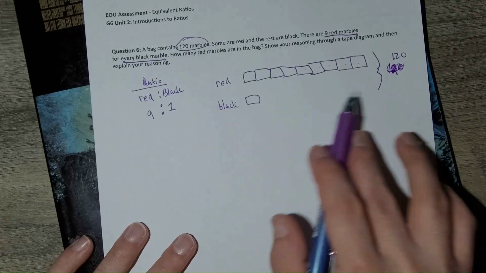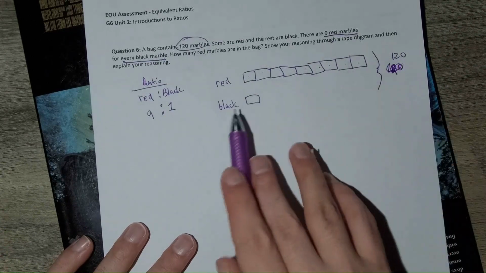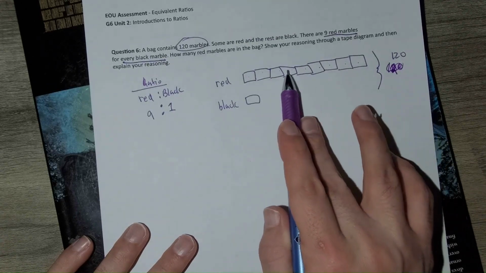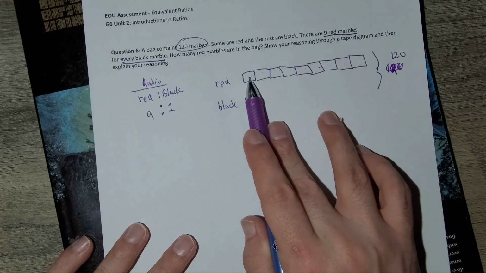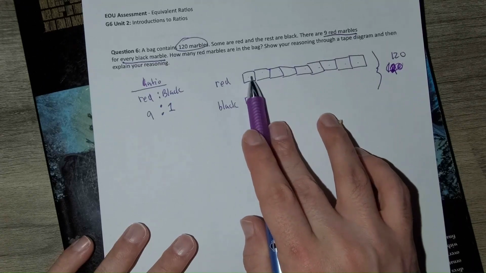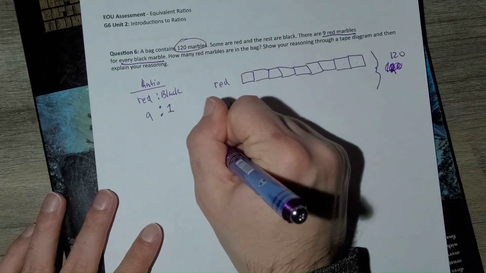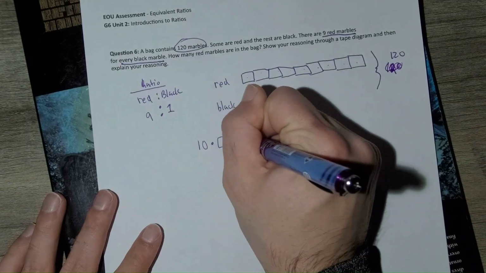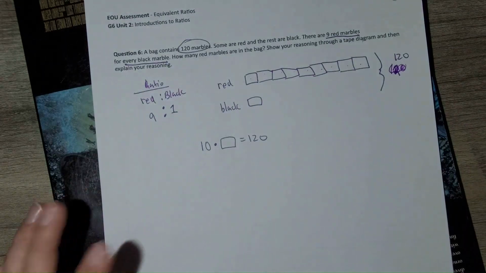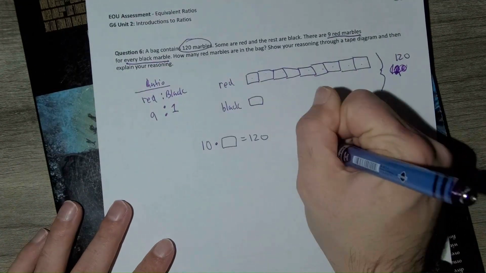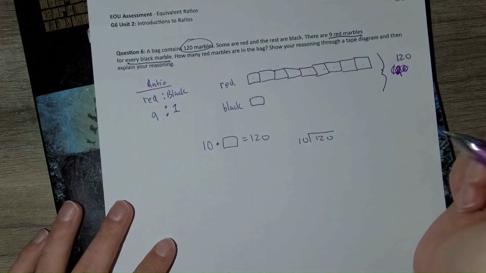Well, to get this, we need to split 120 into 1, 2, 3, 4, 5, 6, 7, 8, 9, 10. 10 equal groups. And so there's 2 ways to do this. You can do 10 times some number equals 120. Maybe that gets it to you. Or you could have done 120 divided by 10, right?